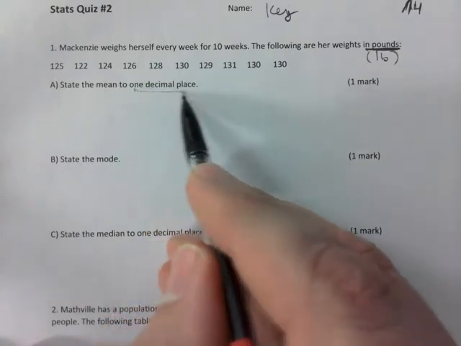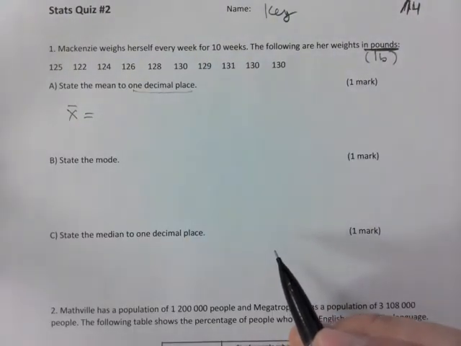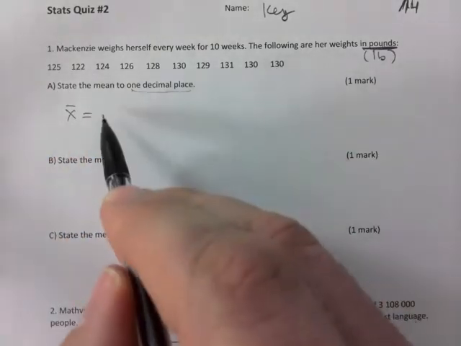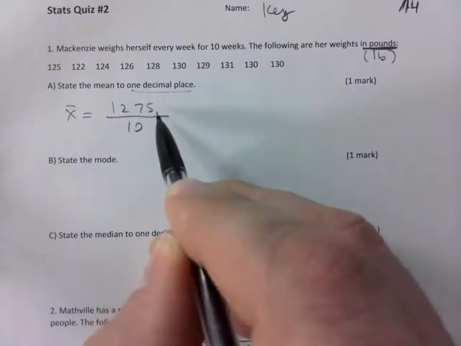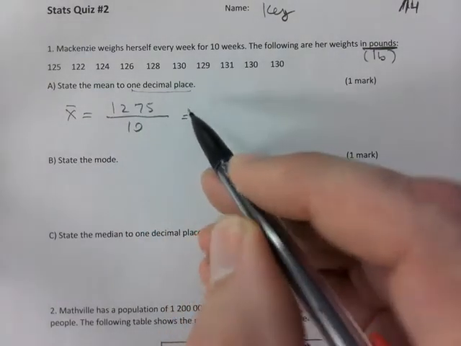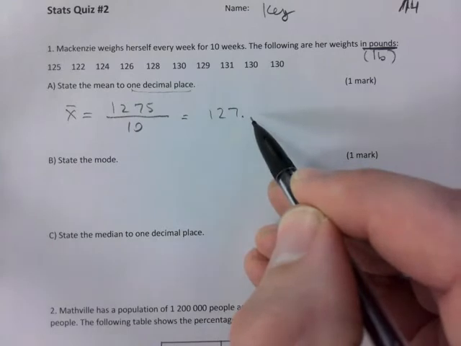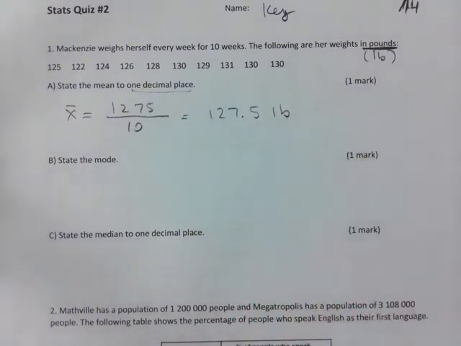I don't know why I did that. It's usually 2, but if you went with 1, all good. X bar is the regular mean that we all know. So if you add everything up, I'd like to see that. That's like the bare minimum, right? So you add up all those pounds, you divide it by 10, and that's what the average weight would be over a 10-week period, on average.